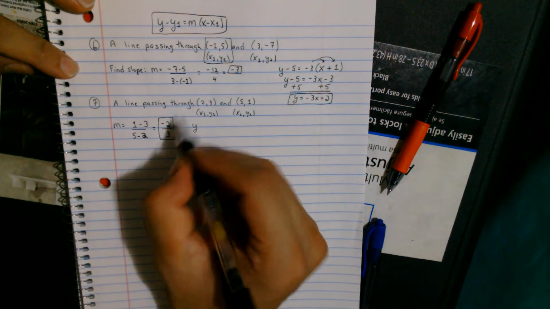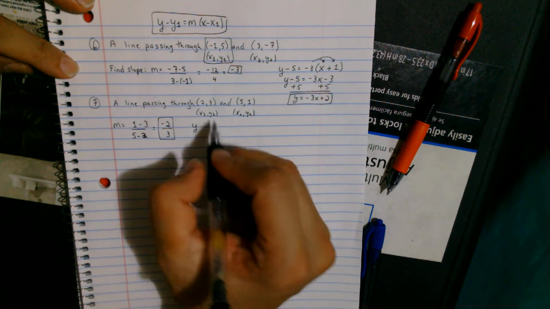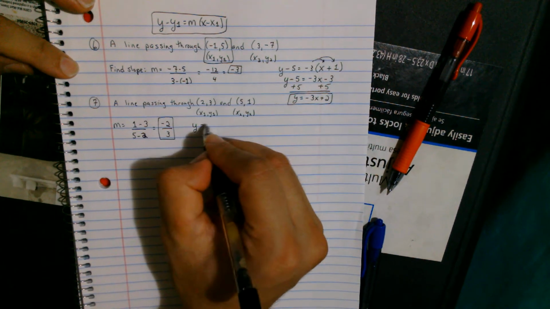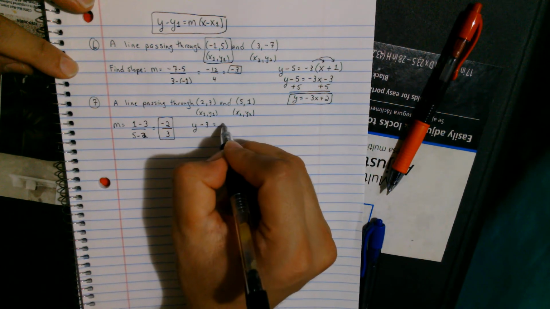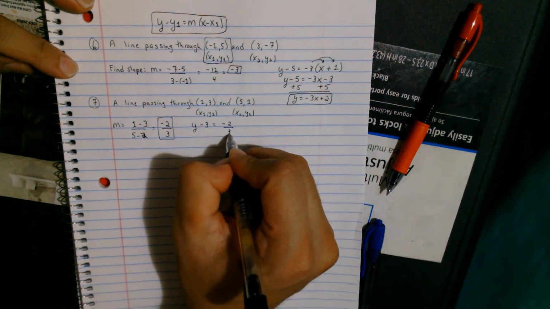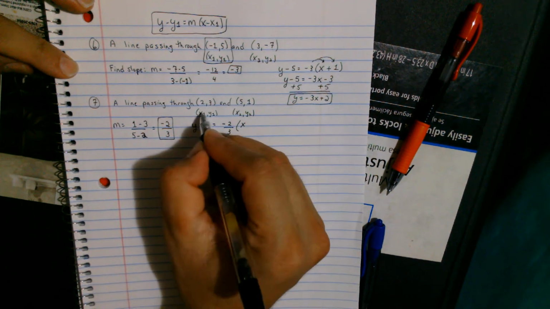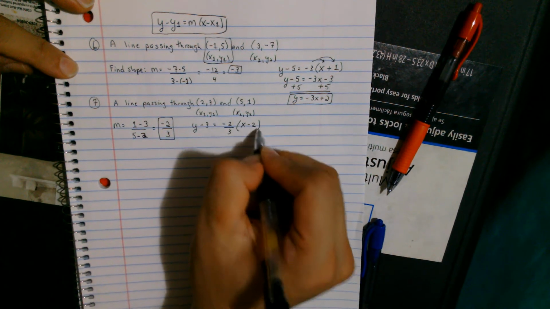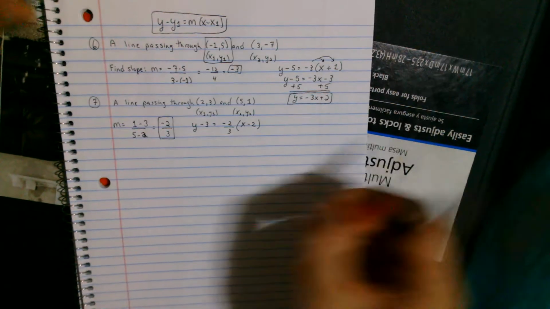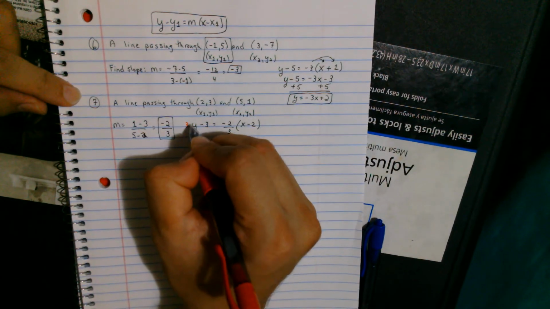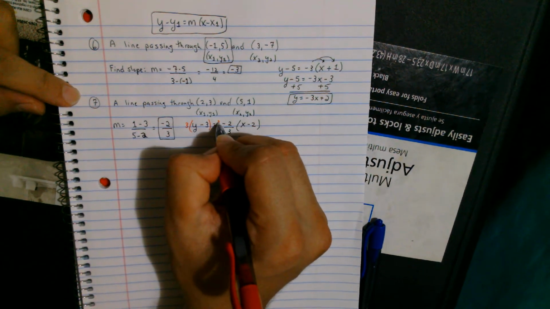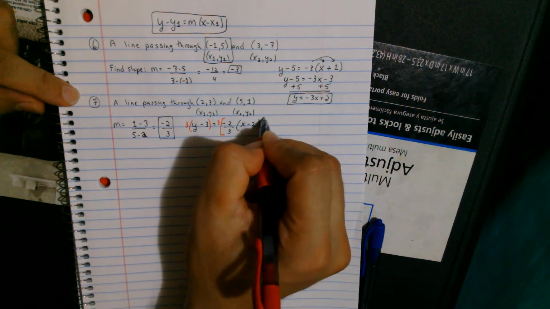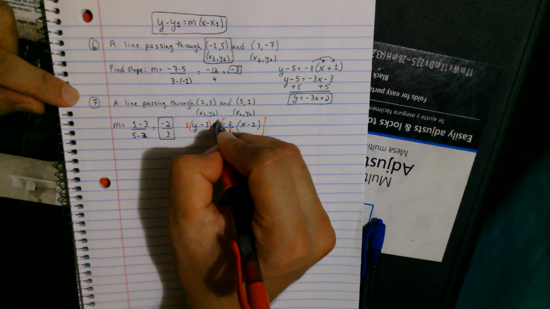So then your formula is y minus y1, and y1 is 3. So y minus 3 equals m, which is negative 2/3, parentheses x minus x1, which is 2. What I did in the previous example with a fraction, I'm going to multiply both sides by the denominator of that fraction to cancel the denominator out.